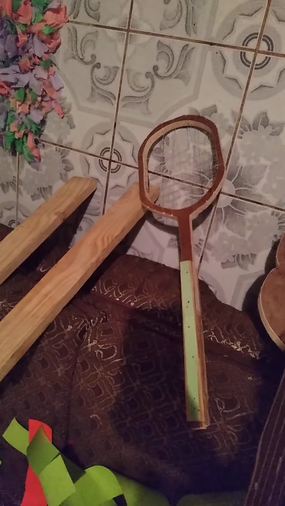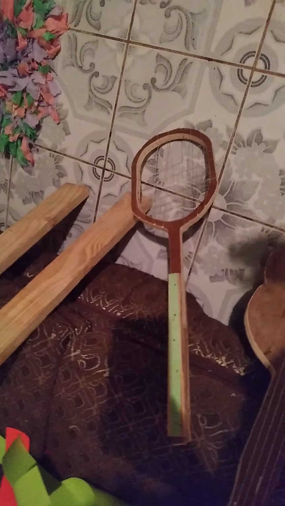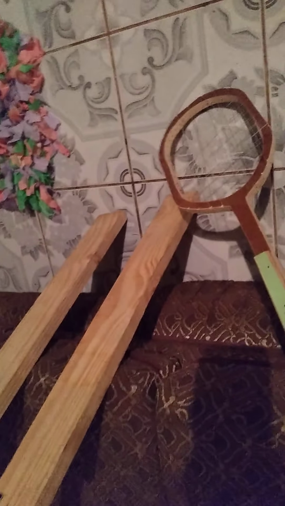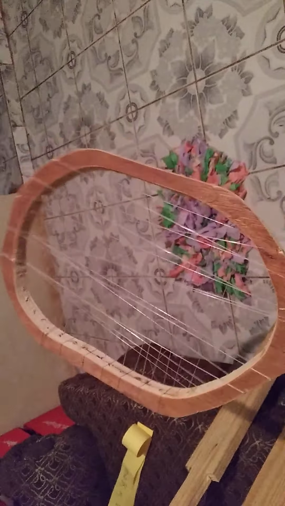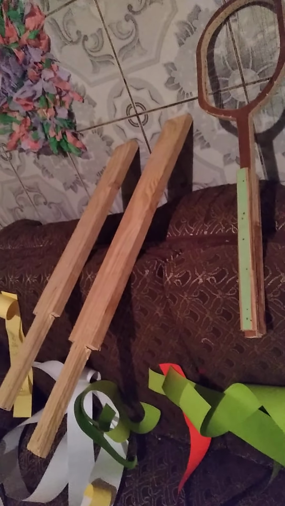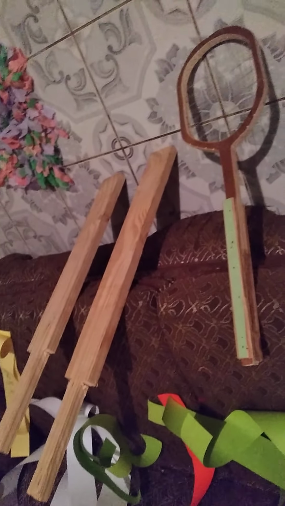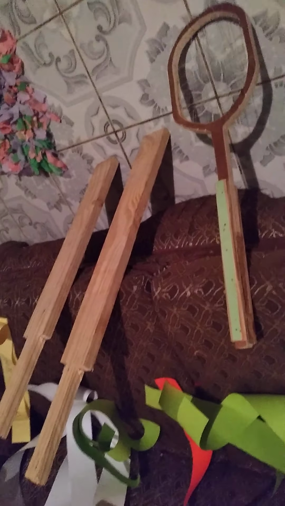This is my tennis racket. This is used in tennis, of course, and I made this from wood and cords, as you can see, for the interior. So this is used for the game for different age groups. Can be from 7 upwards.